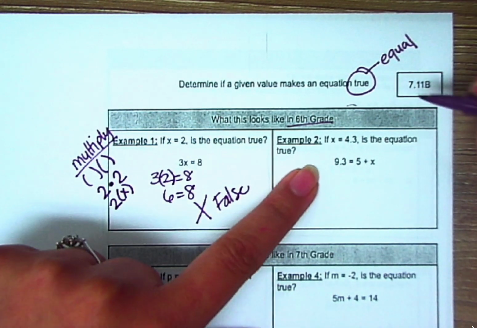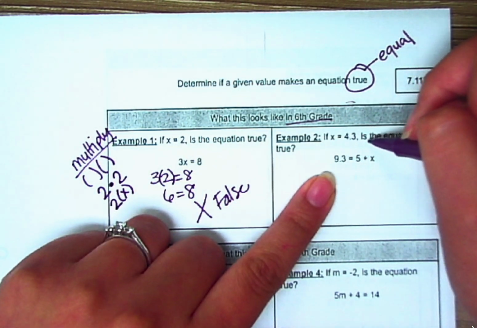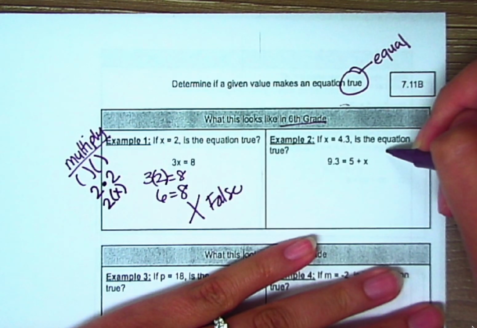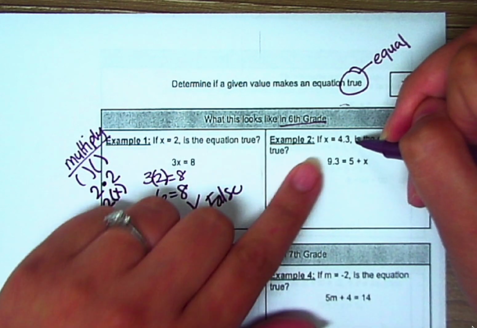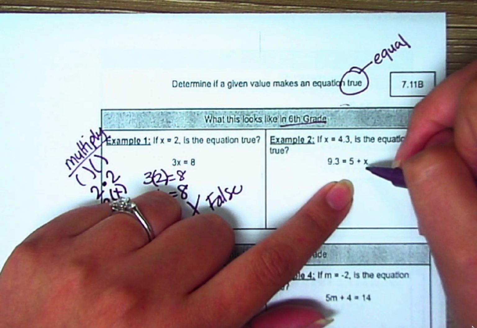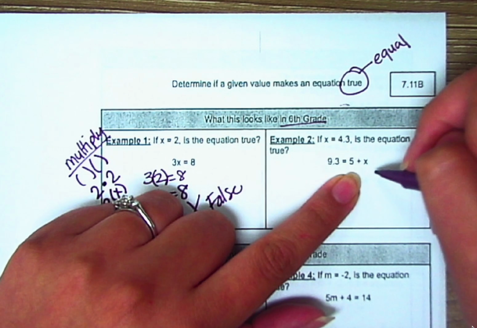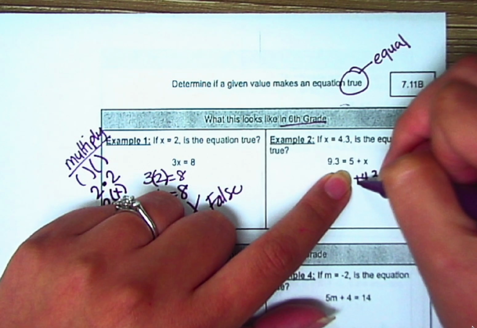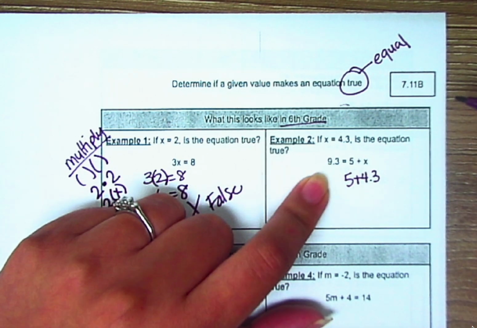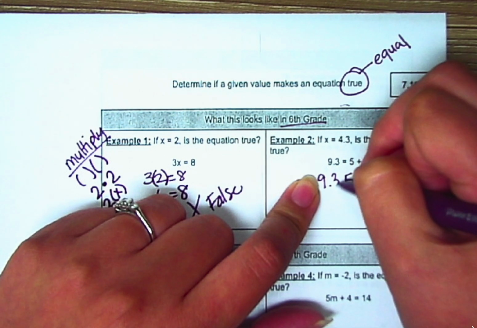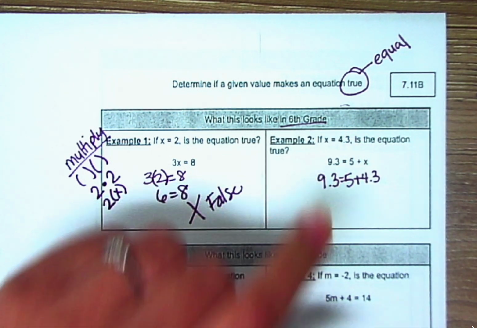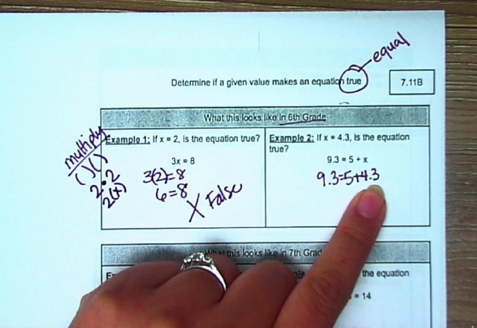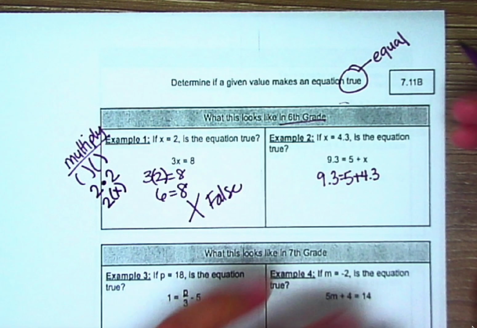Let's go to example 2. If x is equal to 4.3, is the equation true? I want you to plug in that number, x is equal to 4.3. So every time we see an x, we're going to plug in 4.3. Okay, there's an addition sign. We're going to bring down that 5. And we're going to write 9.3. So we just rewrote the equation. The only thing we did was just plug in that x, which is 4.3. So now we are going to add.